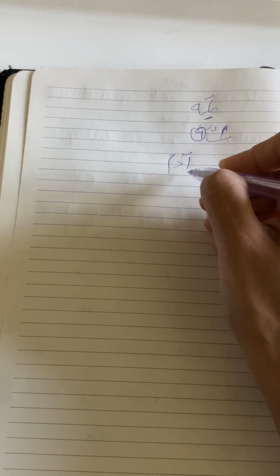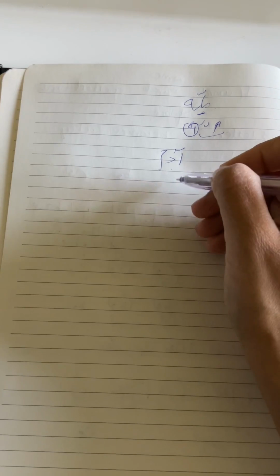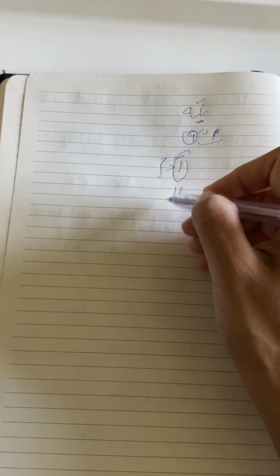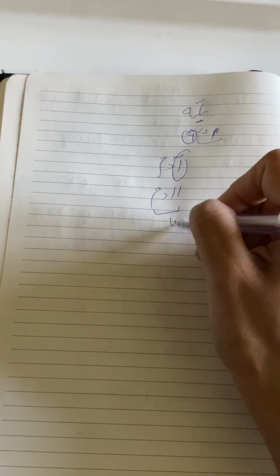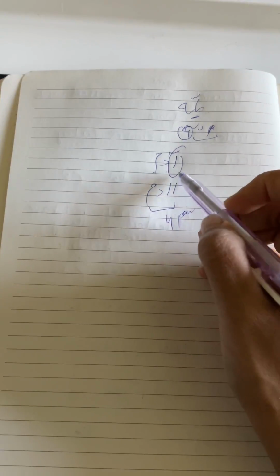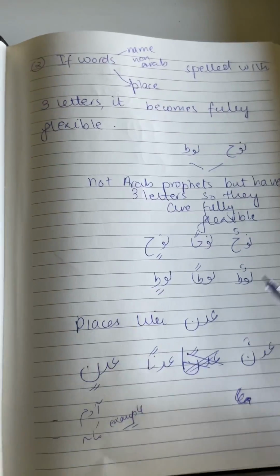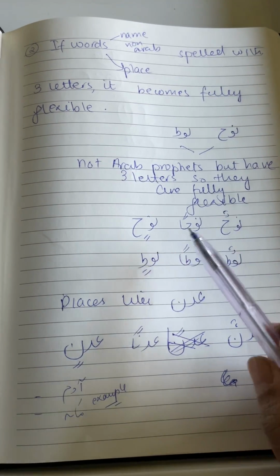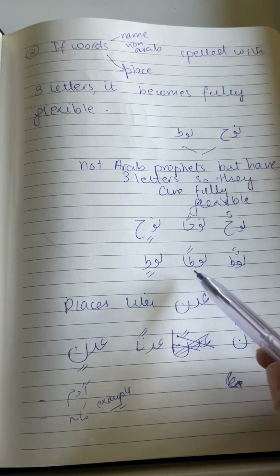Similarly, if you have the word Adam, one might say that, oh, there are only three letters, so how come it is not fully flexible? The A means it has two alif, and then Dal and Meme. So that means it has four letters. So it is not fully flexible, it is partly flexible. It will come as Adamu, Adama, and Adama. But Lut and Nuh have three letters, so that means that they are fully flexible. They can come as Nuhun, Nuhan, and Nuhin, Lutun, Lutan, and Lutin.